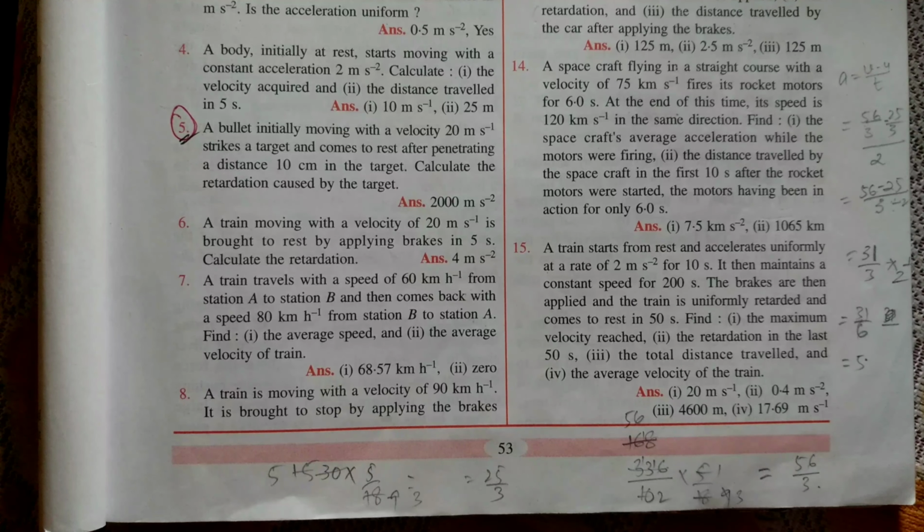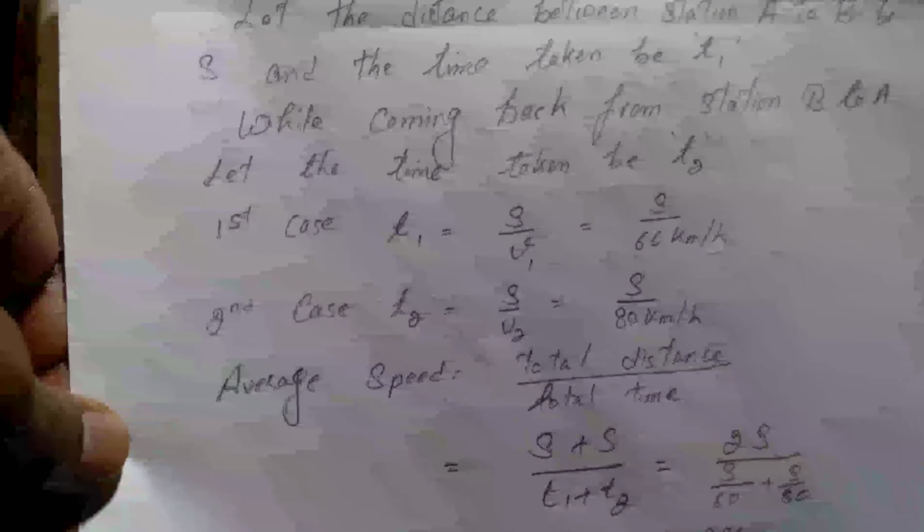So you can see as the train comes back to station A, my displacement will be 0, hence the average velocity will be 0. But we need to calculate the average speed. So I've done it here, number 7.